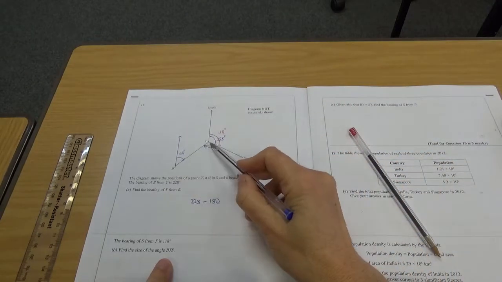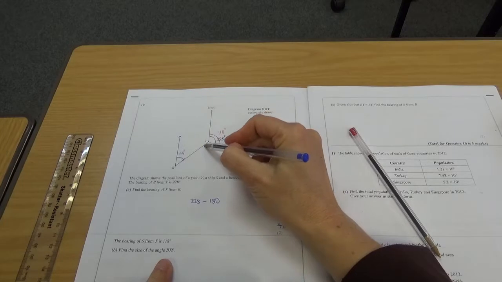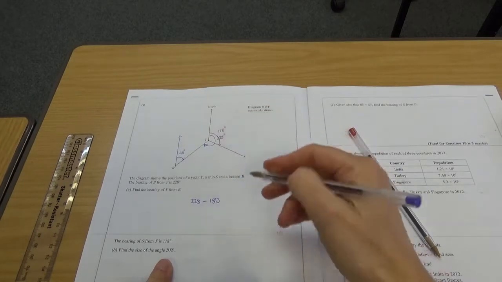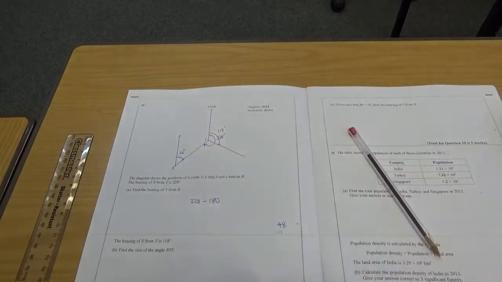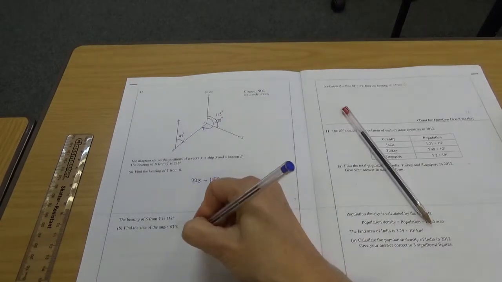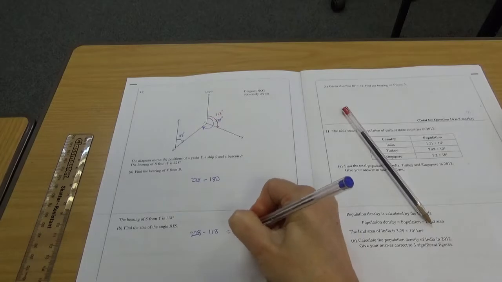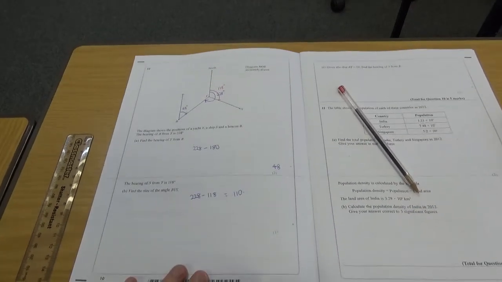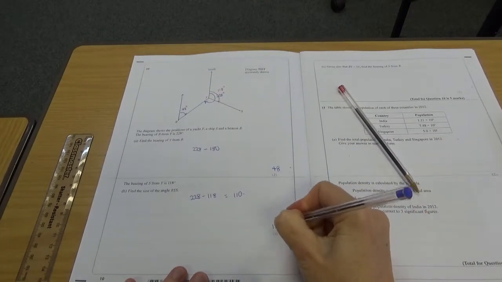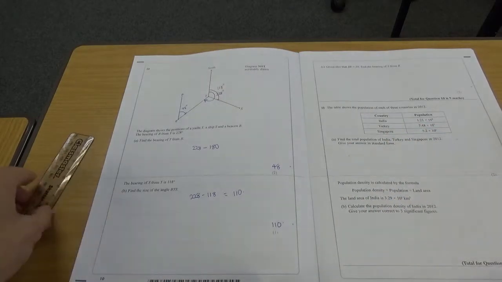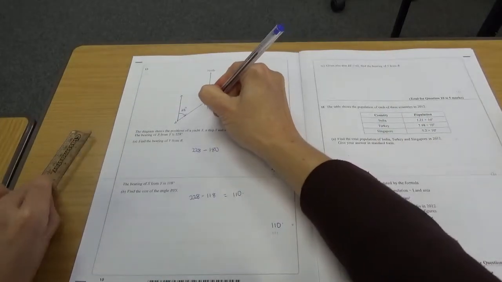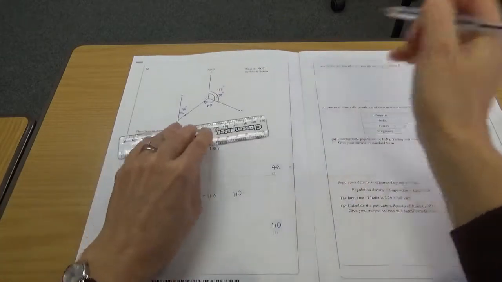Find the angle BYS. So all of this is 228. This is 118. Do the subtraction. It's 110. Then, so this is now 110.